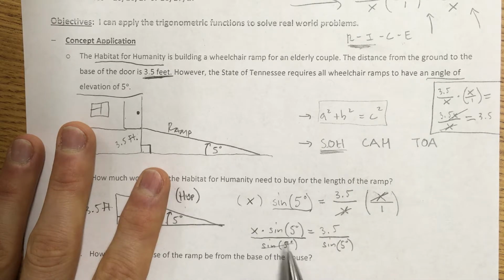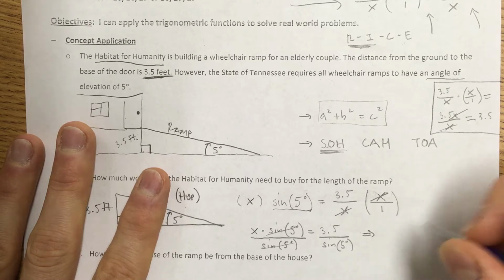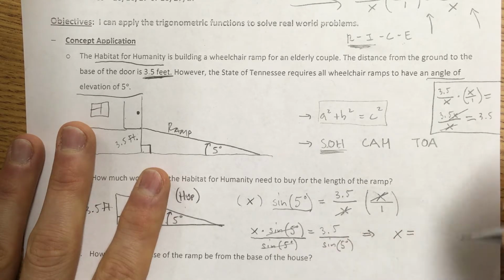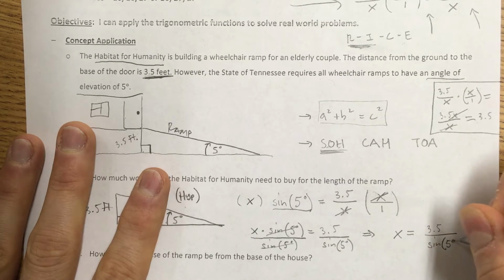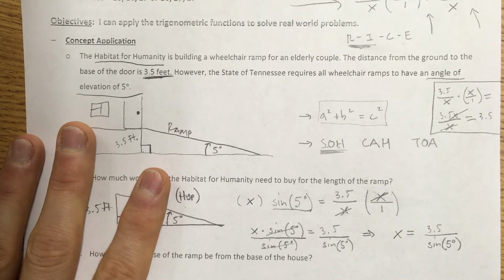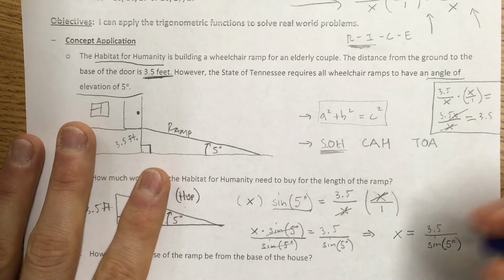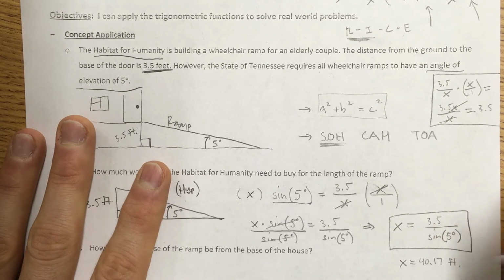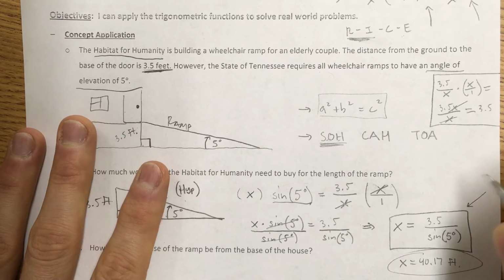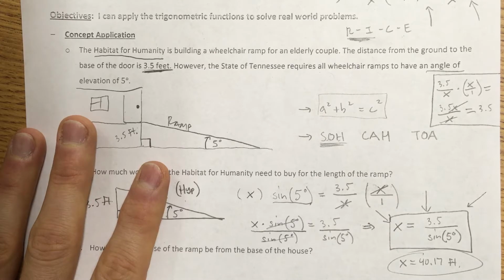Now these would divide out, and what we're left with is x on the left-hand side, and on the right-hand side we would have 3.5 over sine of 5 degrees, which would be our solution for this class. If you're really curious as to what that value is, I believe it's 40.17 feet. So if we had a calculator, we could actually calculate that out and figure out what x is. In this case, we don't have those kind of calculators, so this is how we would leave that solution for right now.